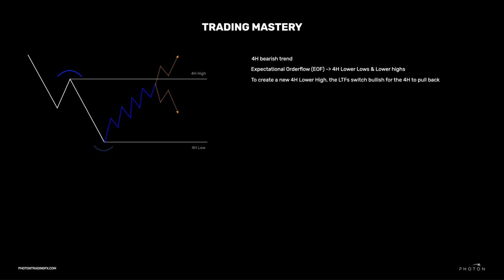But as we now know, in order for the 4 hour to create a new lower high, we need to see a bullish trend form on the lower time frames so that the 4 hour can actually pull back, right? So we will first see that shift in order flow on the lower time frames to switch bullish, which then signals to us that the 4 hour may be now pulling back to form that potential swing lower high.